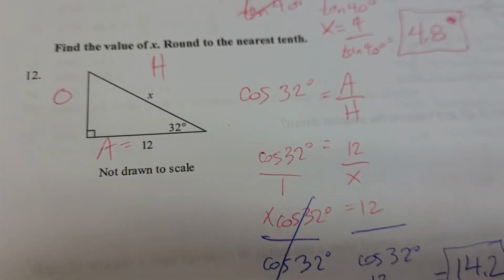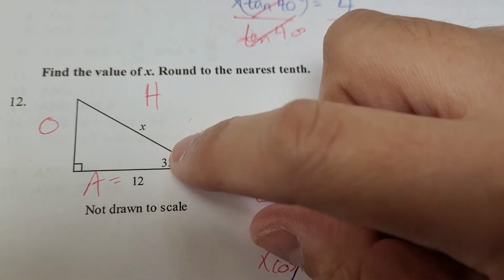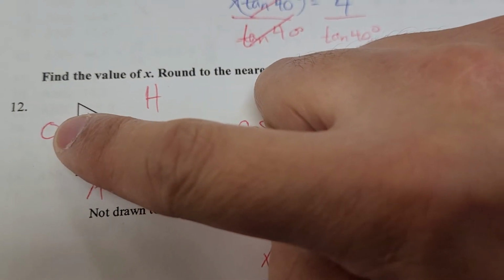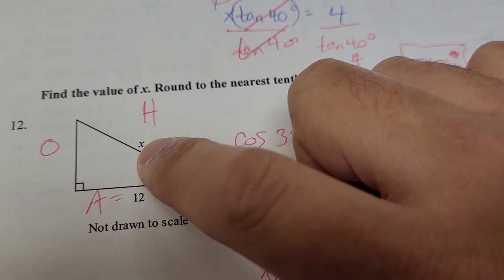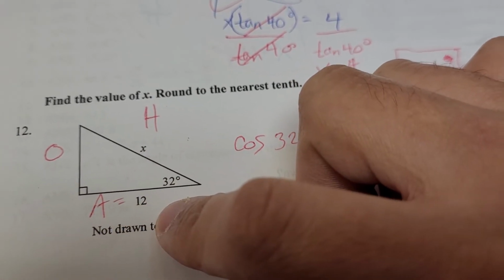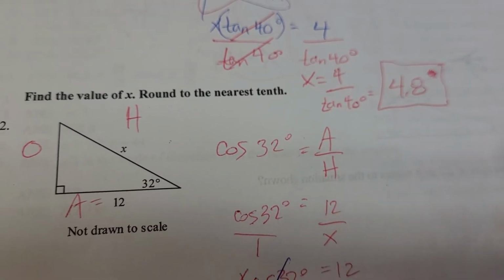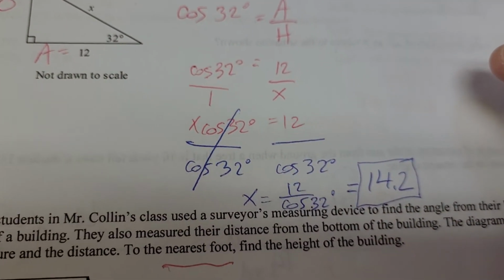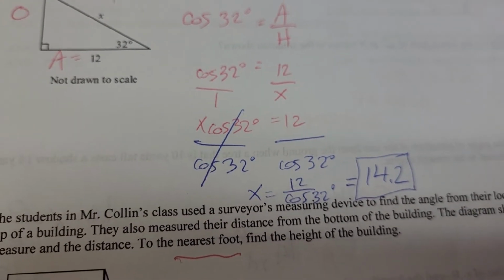Okay, number 12. Find the value of x. Round to the nearest tenth, 1 decimal place. So here, from this angle, just like the one before, my side opposite is here. I don't know what that is. My hypotenuse is the one across from your right angle. That's x. And my adjacent here is 12. I have a and h, so I'm going to use cosine. So cosine of 32 is going to be adjacent over hypotenuse, that's 12 over x. Cross multiply. We're going to end up with x equals 12 over cosine 32, which is going to be 14.2.